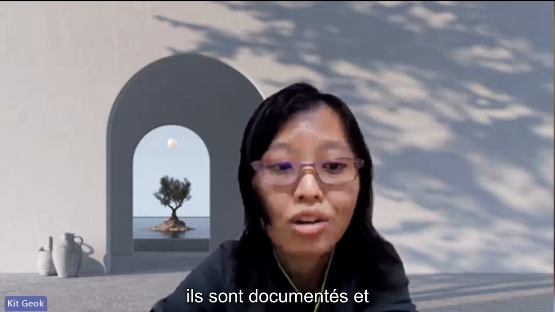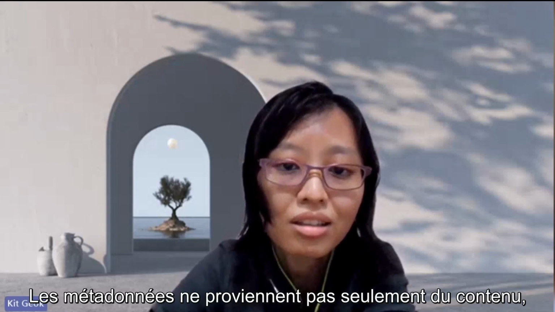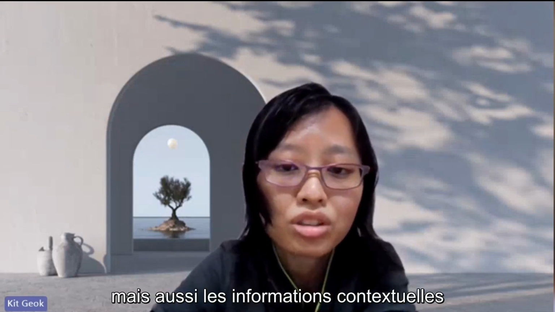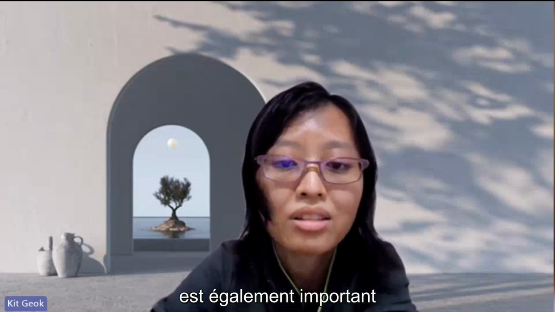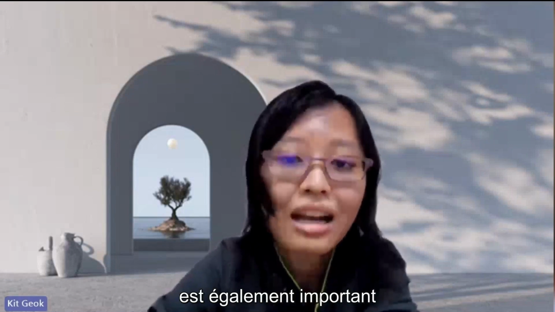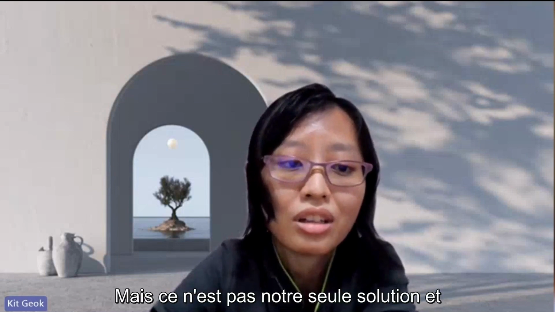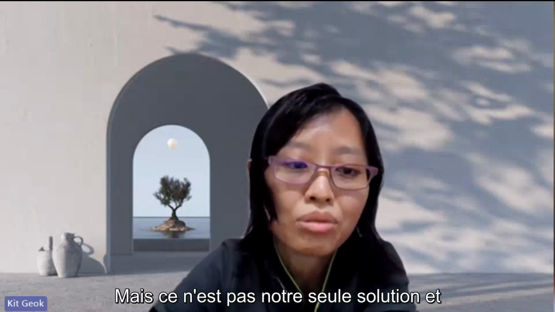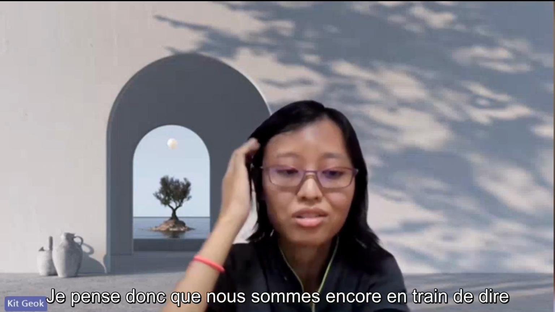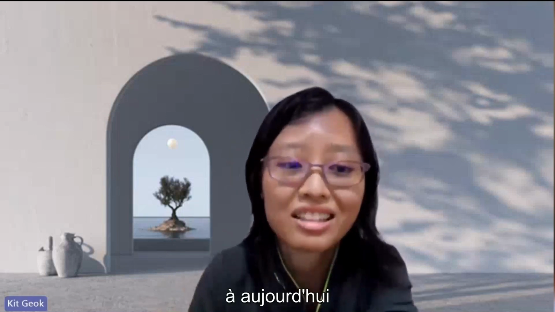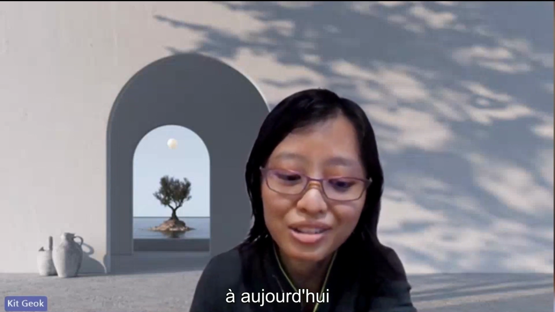A lot of metadata doesn't just exist within the content, but the contextual information that may be coming from different sources also matters. AI alone may help with the description process, but it's not the only solution, and we do still need professional involvement. At the end of the day, it's still a lot of professional knowledge that has contributed to that.